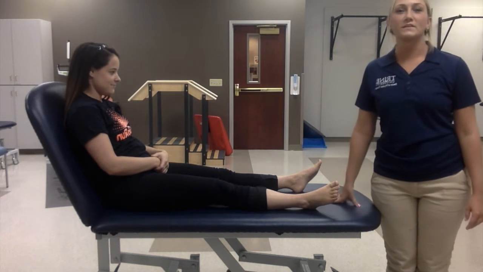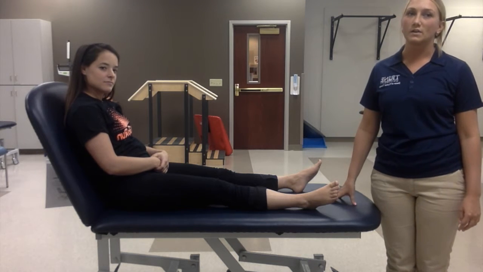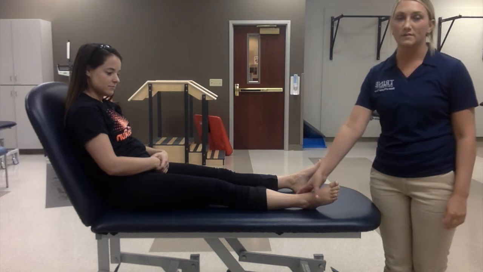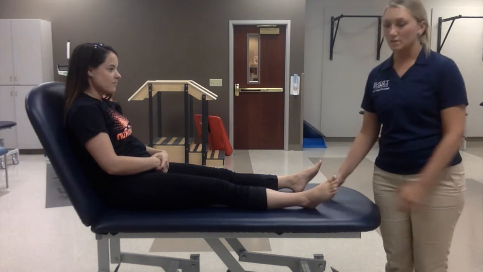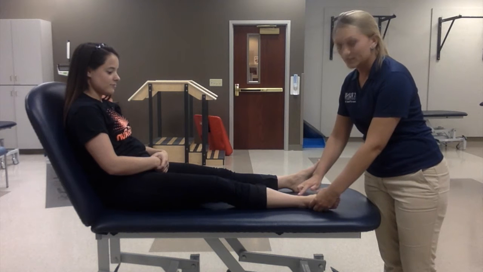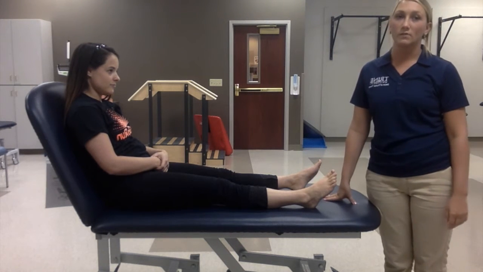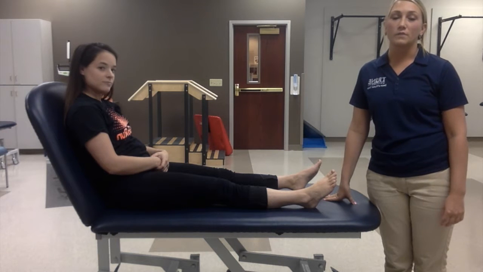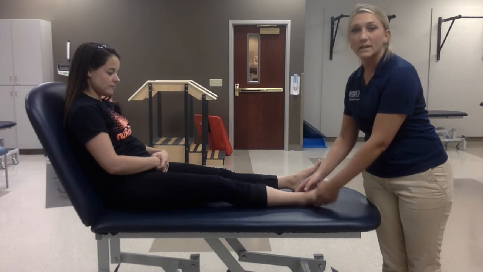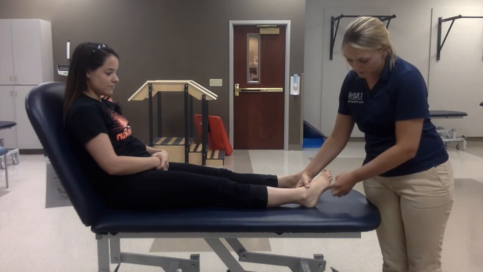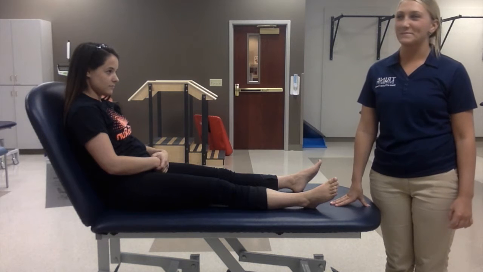Ottawa ankle rules. Radiographs are indicated for the ankle if there's tenderness along the posterior edge of the distal 6 centimeters of the lateral malleolus, tenderness along the medial malleolus, and/or the inability to bear weight for 4 steps. Radiographs are indicated for the foot if there's tenderness over the navicular, tenderness over the base of the 5th metatarsal, and/or the inability to bear weight for 4 steps.